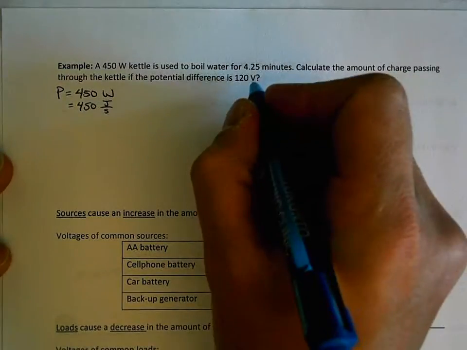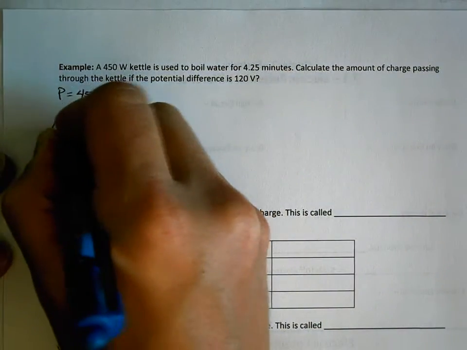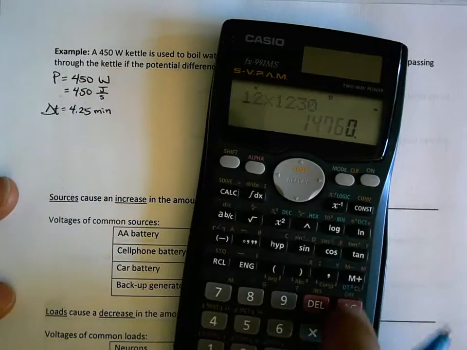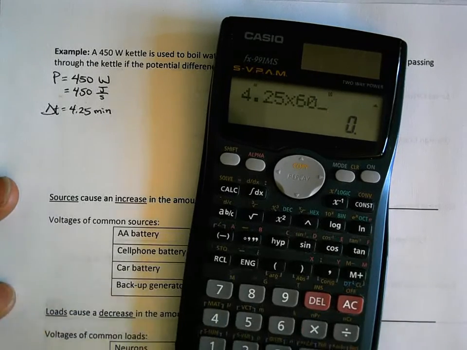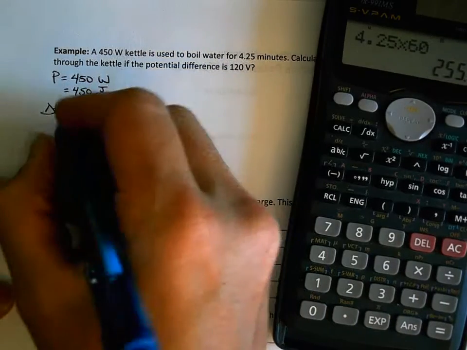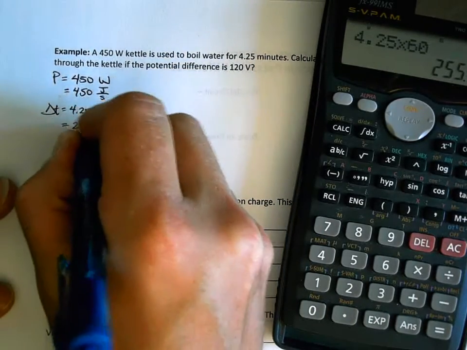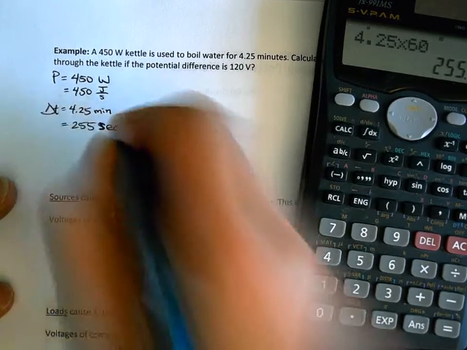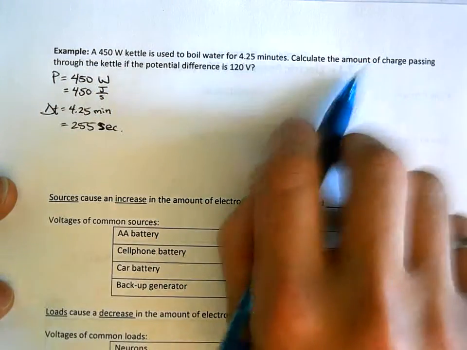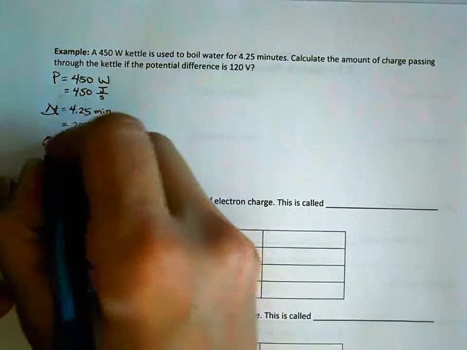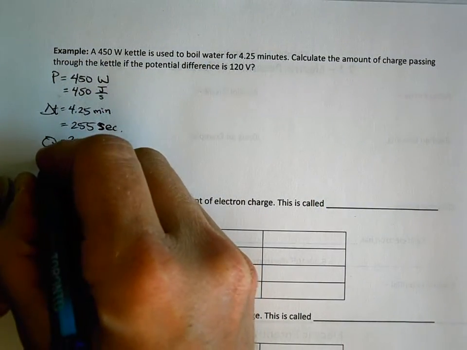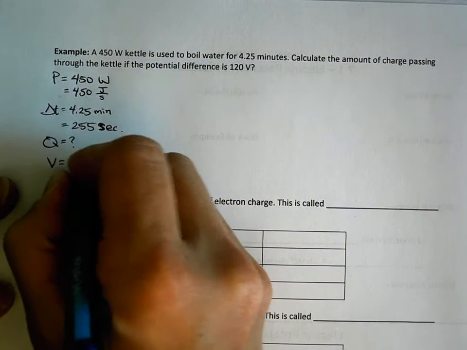Then we have 4.25 minutes. Now, we know that that's going to be a problem. Nowhere do we ever use minutes. So I'm going to multiply that by 60, and I'm going to get 255 seconds, which is probably something that I'm going to have to use. Calculate the amount of charge. Well, charge is what we're trying to find, so that's Q. And then the potential difference, which is a nice way of saying voltage, is 120 volts.